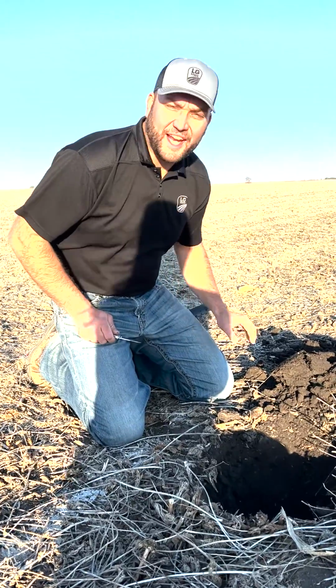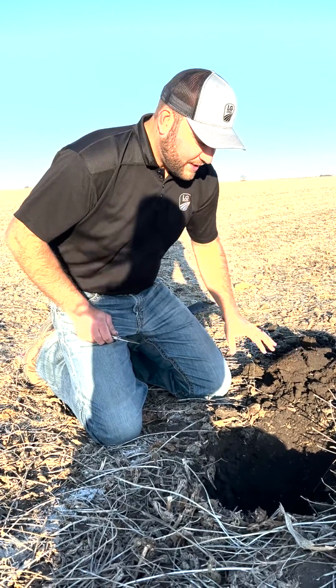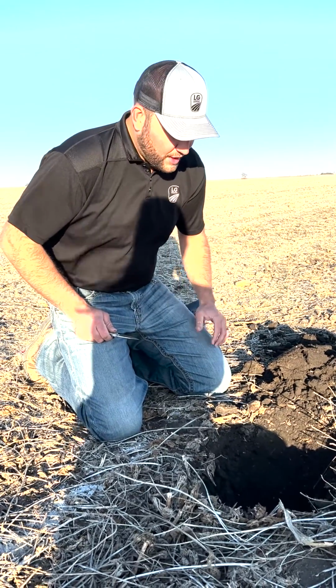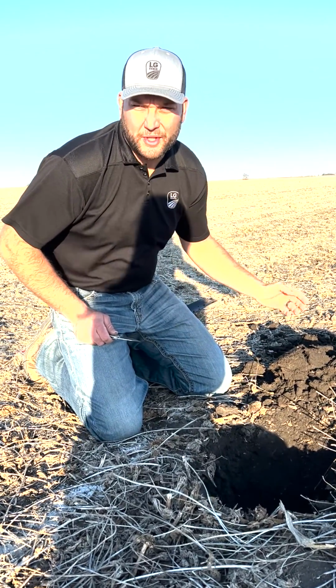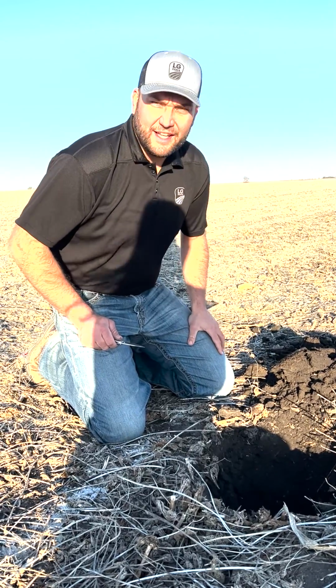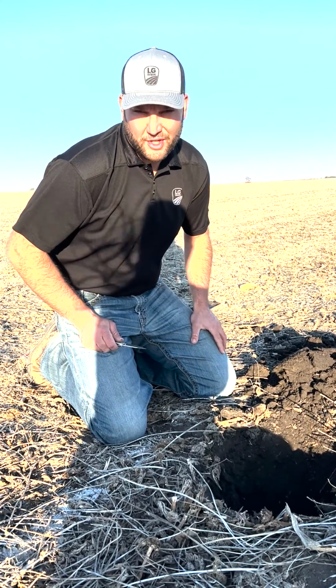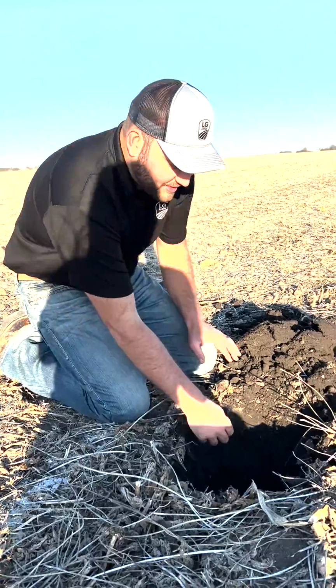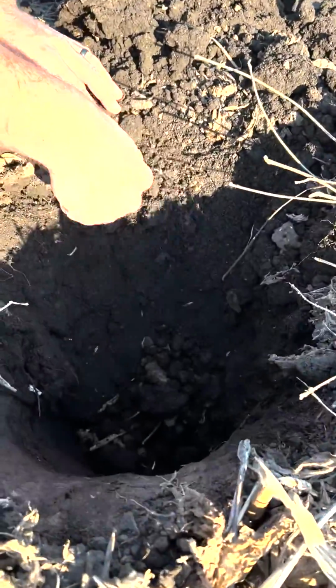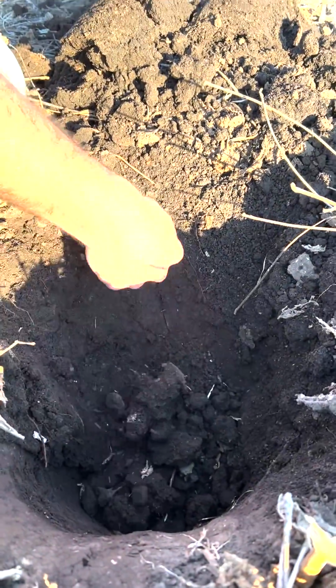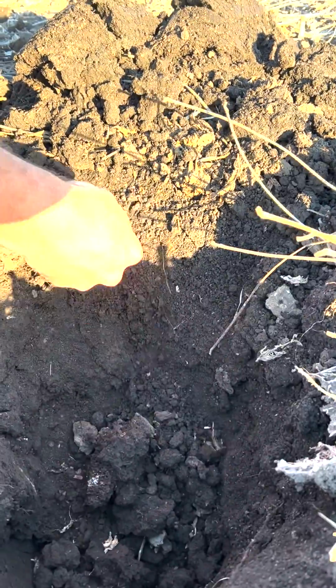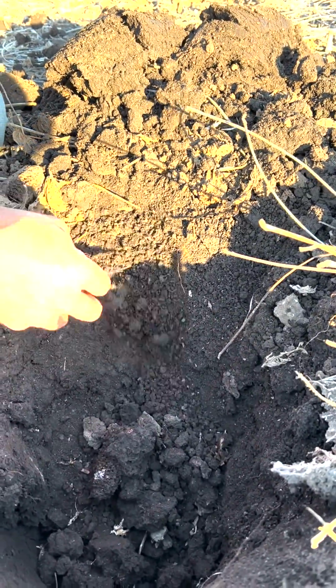So I've dug a second soil pit here in this field, and this time we're off of the end row and we're looking at what soil should typically look like that is not battling compaction issues that we saw in the first pit. So when we take a look at this pit, we take our knife through here, we can see that the knife is coming through, flowing through this soil without any resistance.